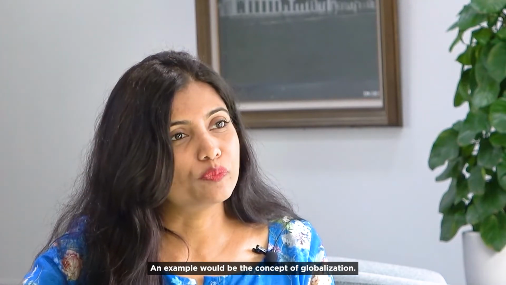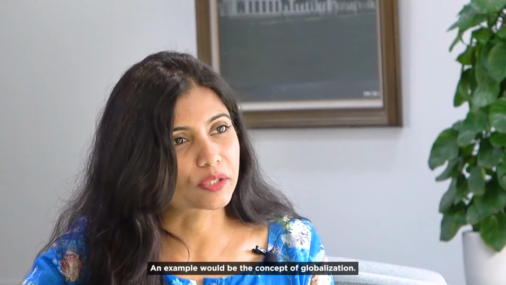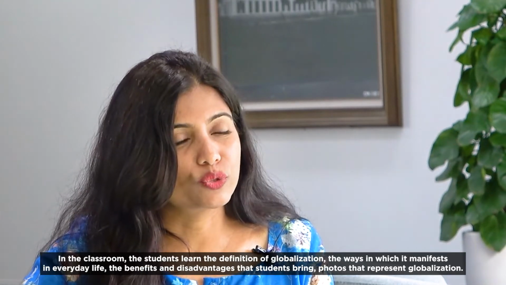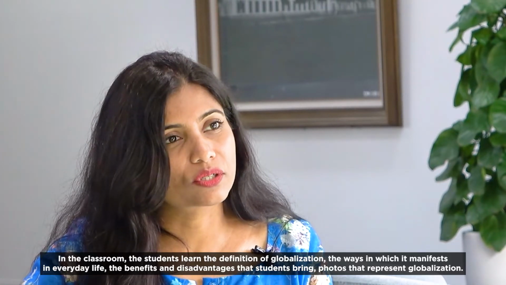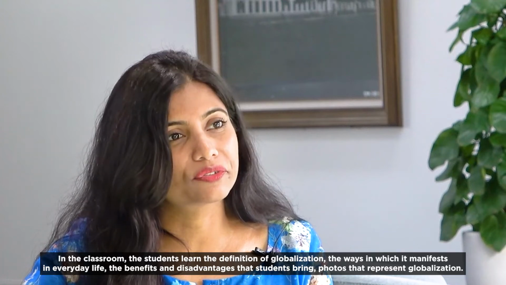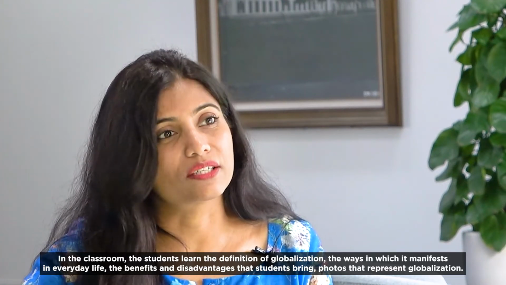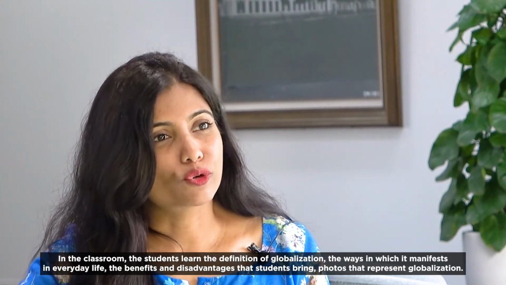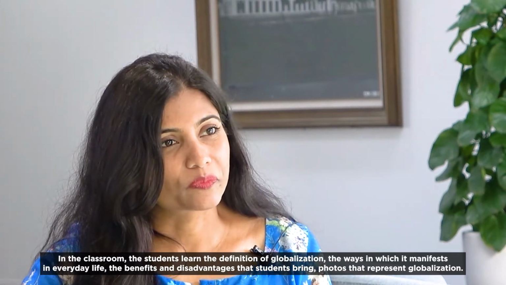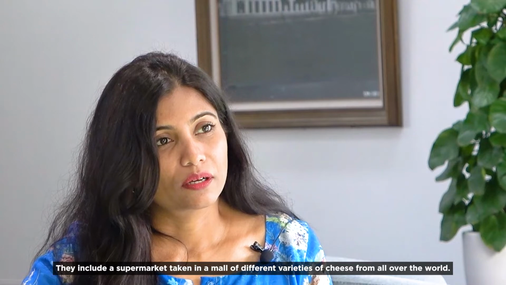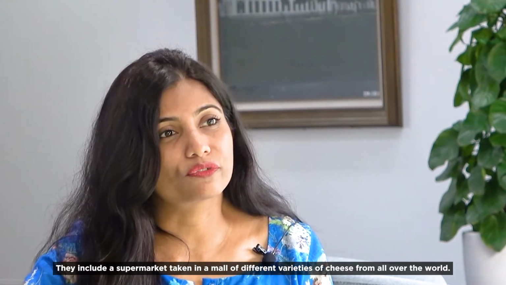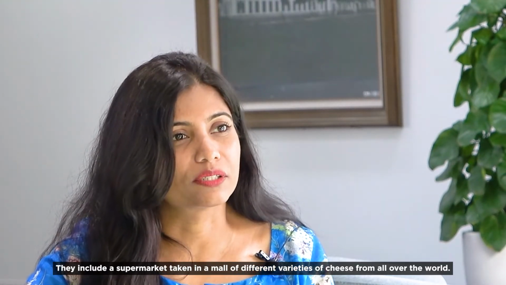An example would be the concept of globalization. In the classroom, the students learn the definition of globalization, the ways in which it manifests in everyday life, the benefits and disadvantages. Then students bring photos that represent globalization. They include a supermarket taken in a mall, of different varieties of cheese from all over the world.